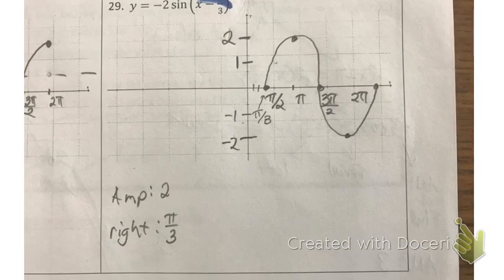So I did almost everything correct. So I shifted it right pi over 3 units. It was minus pi over 3. I haven't made my marks because this is pi over 6, pi over 4, this is pi over 3. If you look at a unit circle, pi over 6 comes first, pi over 4, pi over 3. So I did all that right.